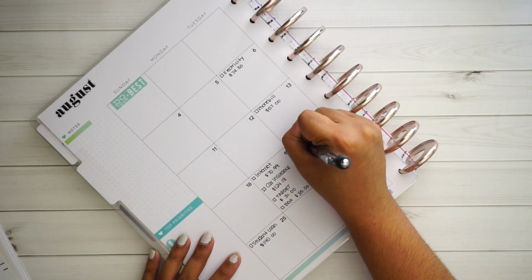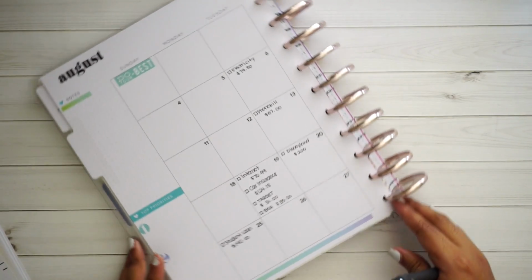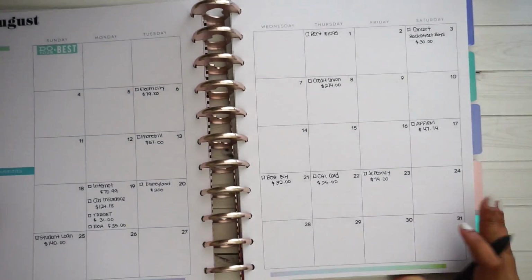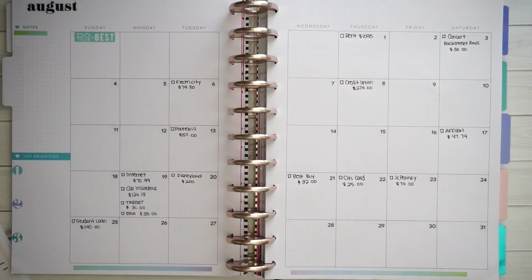And my budget for that is gonna be $200. So I gotta make sure that is accounted for in my entire budget. So that is it. I have now fully completed my calendar. As you guys can see, it's all set up.